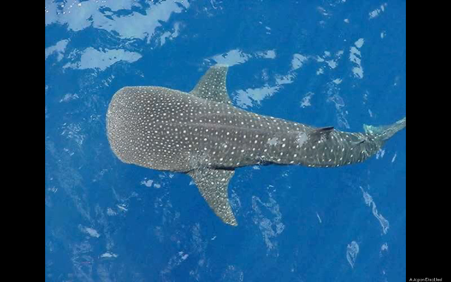The same technique has been used to track whale sharks, because they have spots like stars in space, which are unique to every whale shark. A variation of the algorithm is also being used to track polar bears.